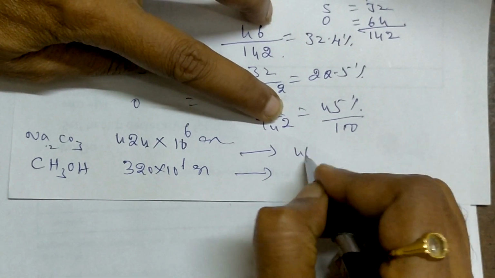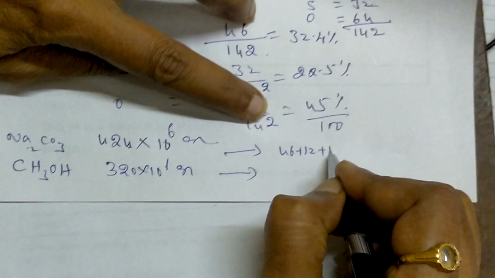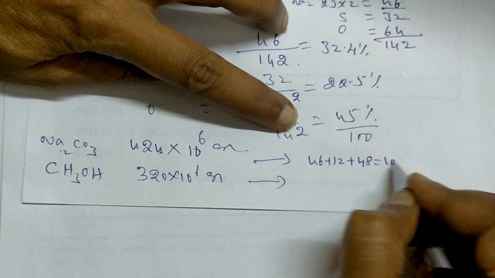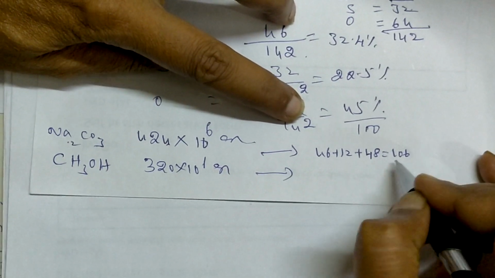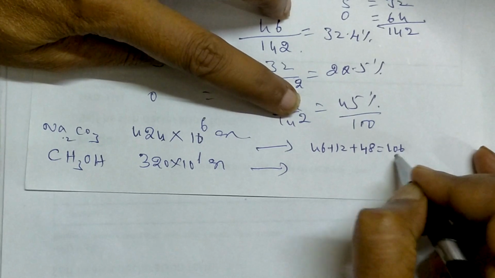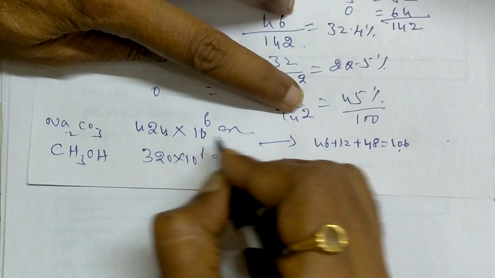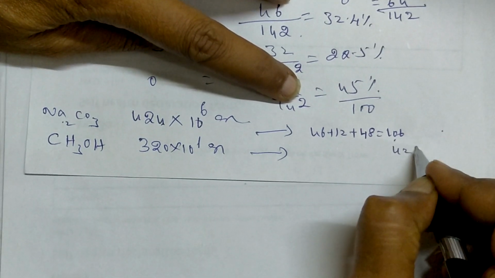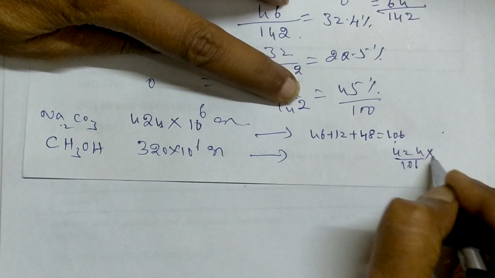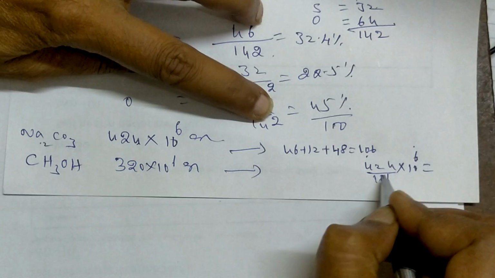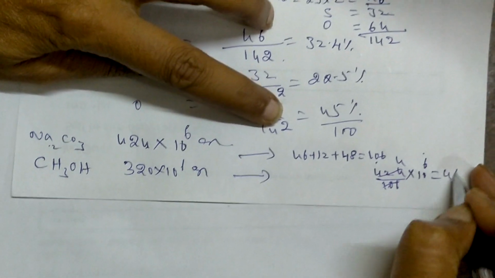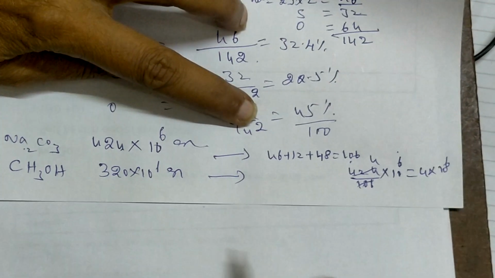Sodium carbonate is 46 plus 12 plus 16 into 3, which is 48. 60 plus 46, 106. 106 grams equals 1 mole. 424 into 10 to the power of 6 equals 424 by 106 into 10 to the power of 6, equal to roughly 4 into 10 to the power of 6 moles.